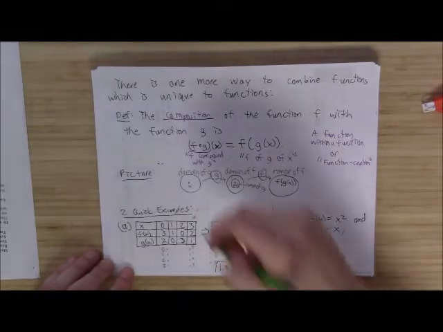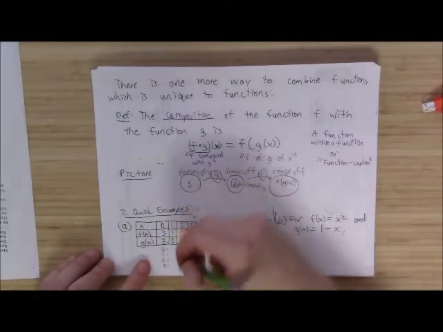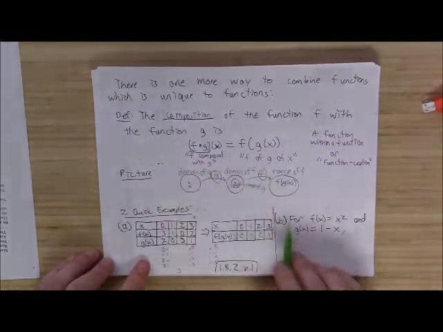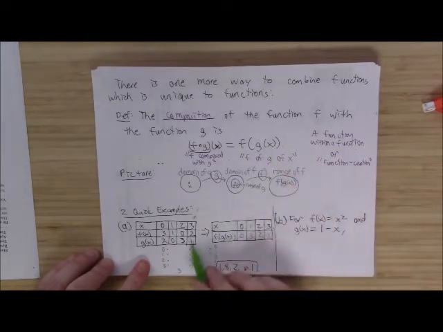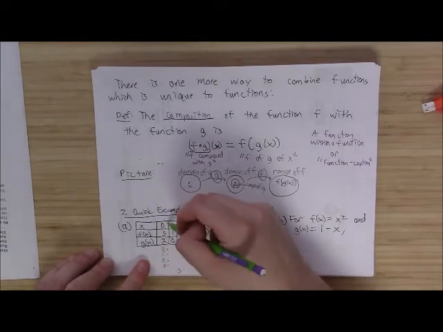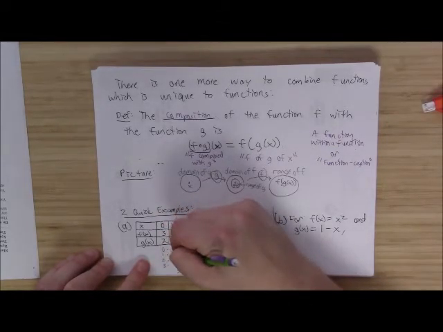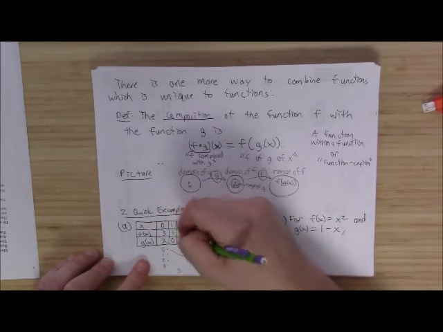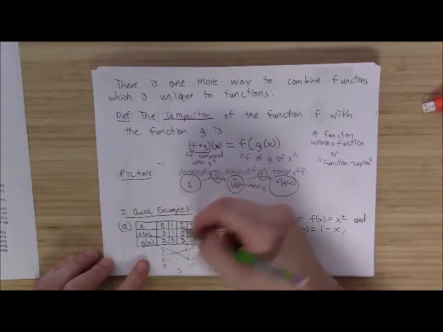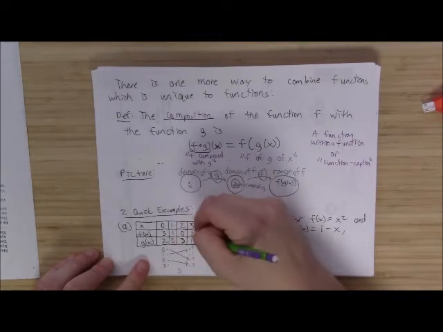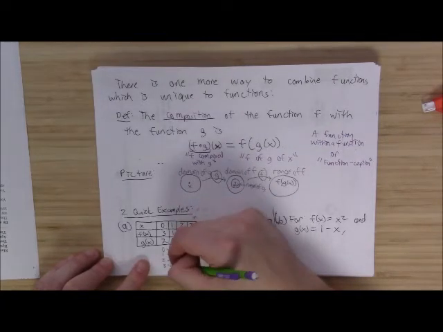Then what happens? Well, we have sort of g gets applied first because it's on the inside, right? And so g first takes 0 to 2, then 1 to 0, then 2 to 3, and then 3 to 1.